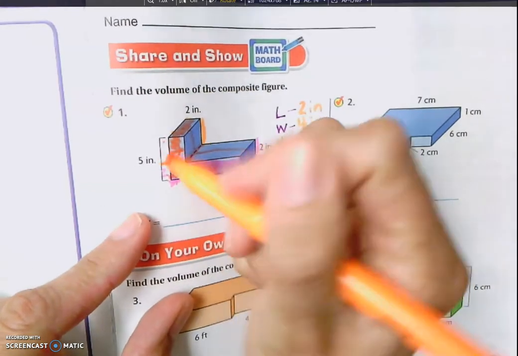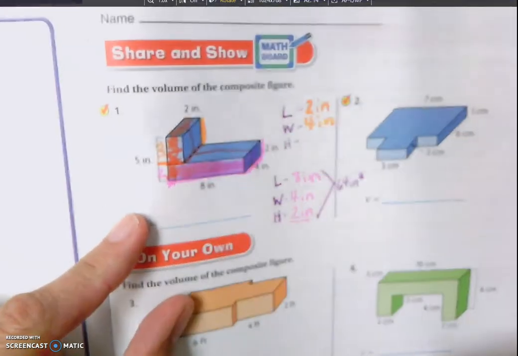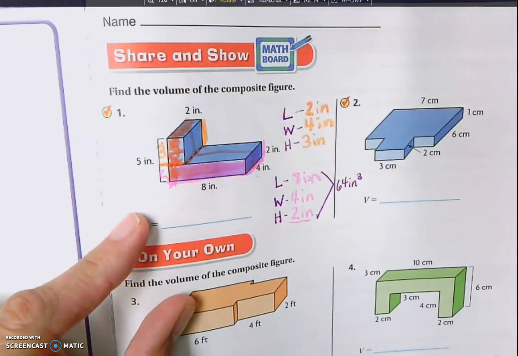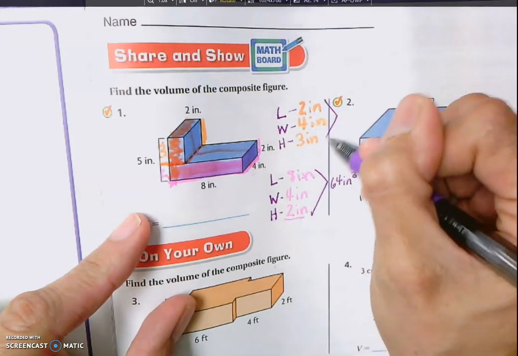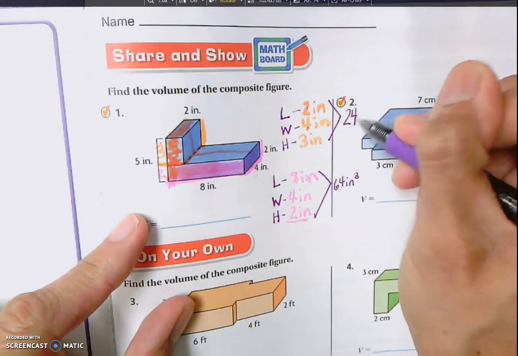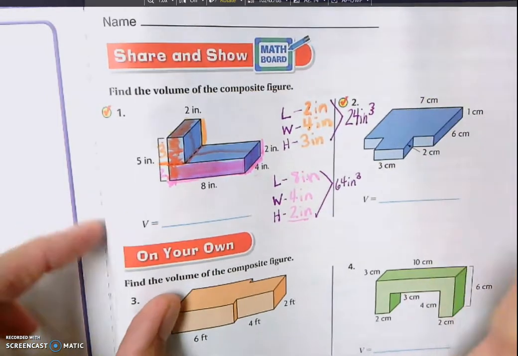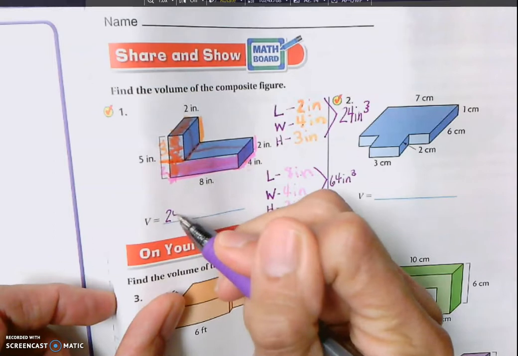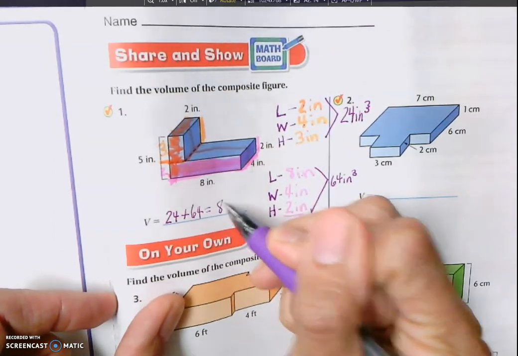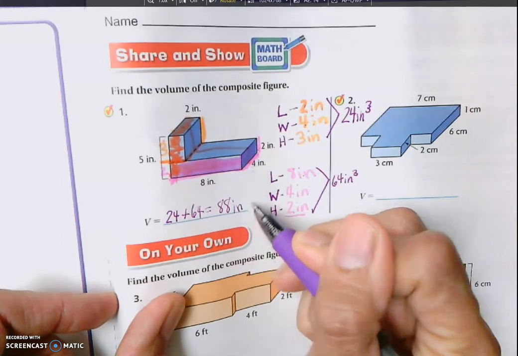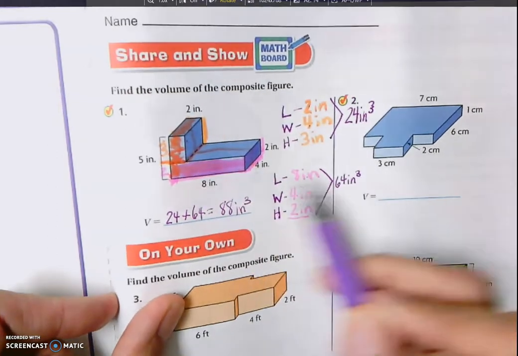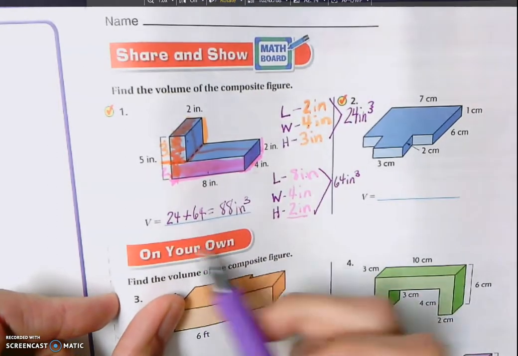And if you just said 3, because 2 plus 3 is 5, you are correct. And so when I find the area, or the volume of this one, 2 times 4 is 8. 8 times 3 is 24 inches cubed. So to find the total, 24 plus 64 equals 88 inches cubed. Because I took the top little guy, added it to the bottom bigger guy, and I ended up with this thing right here.